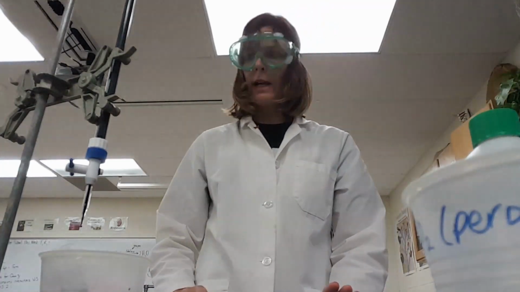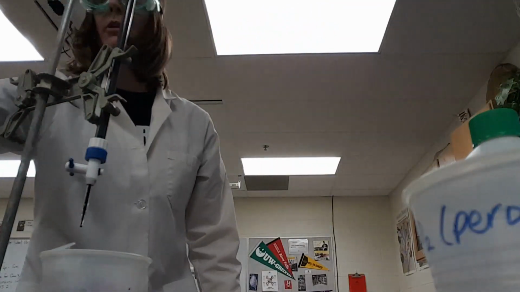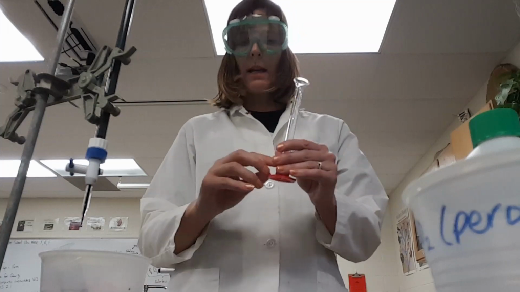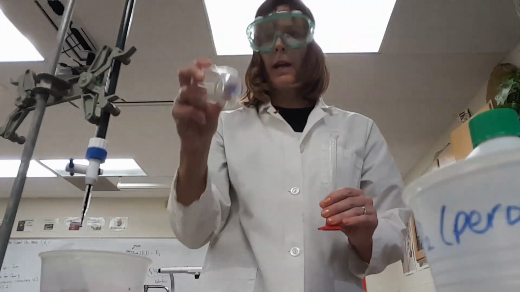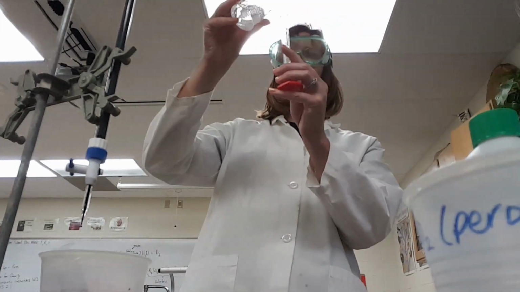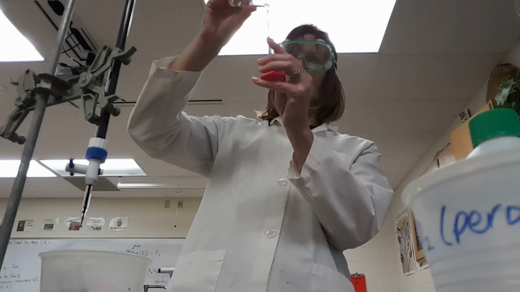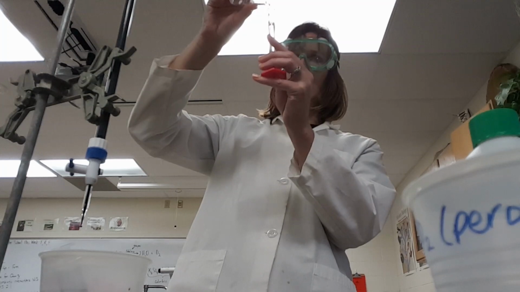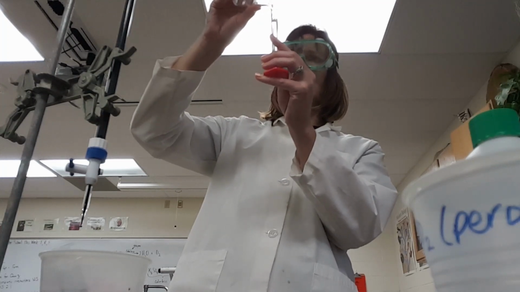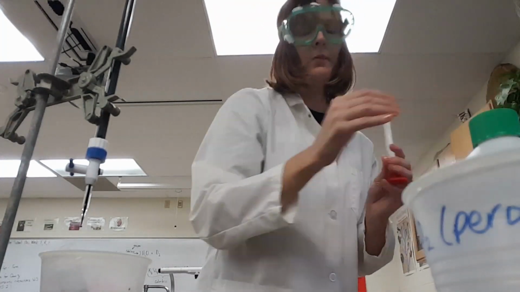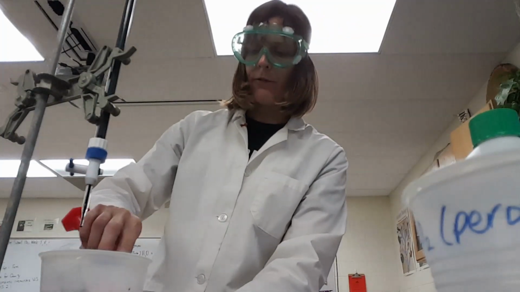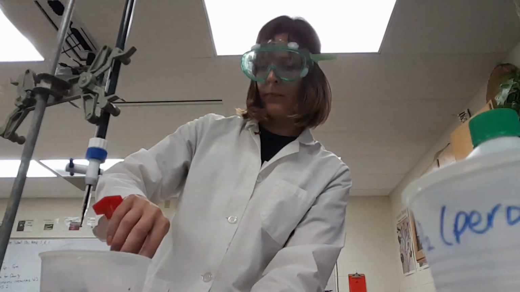Okay, now I'm on my transfer step. Okay, got my graduated cylinder. I want to transfer 10 milliliters of this to a new reaction container. Okay, 10 milliliters with my graduated cylinder, measured very carefully. Use the meniscus. Okay, save that for later in case I screw up.